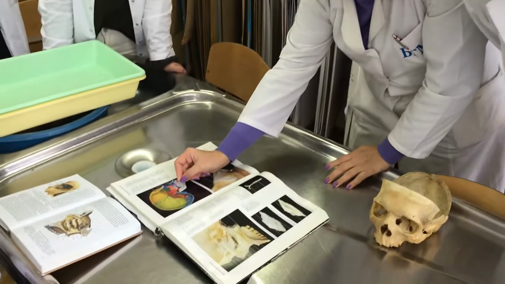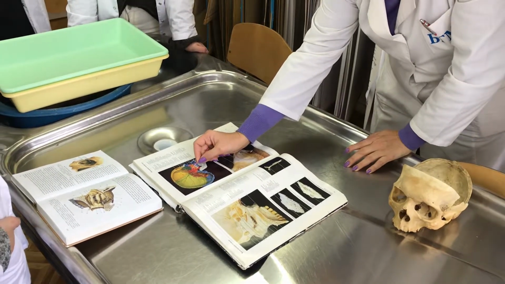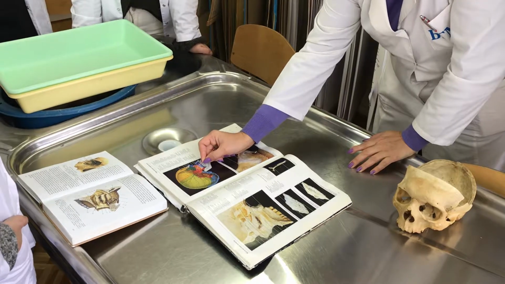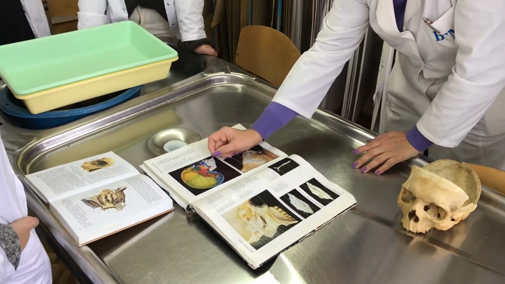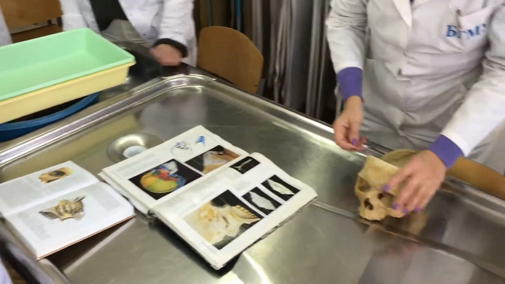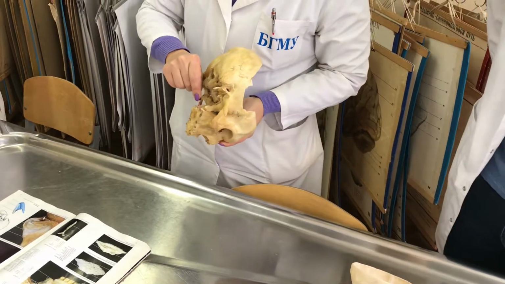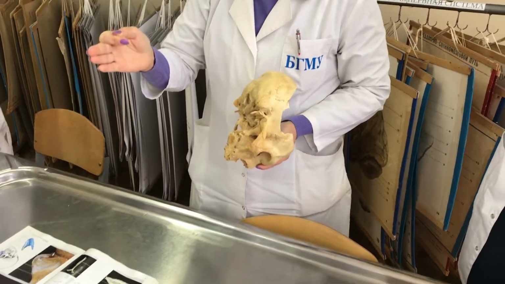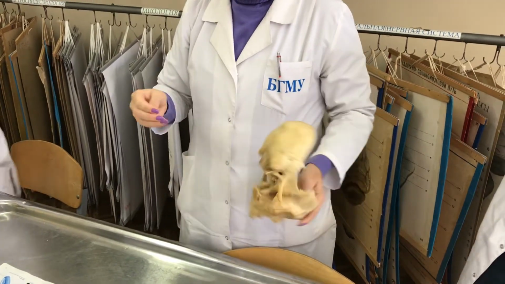Then the conchal crest, sphenoid crest and sphenoid rostrum build this nasal septum. The nasal crest of the maxillary bone here, and of the palatal bone, which rise upward, also participate in the nasal septum.